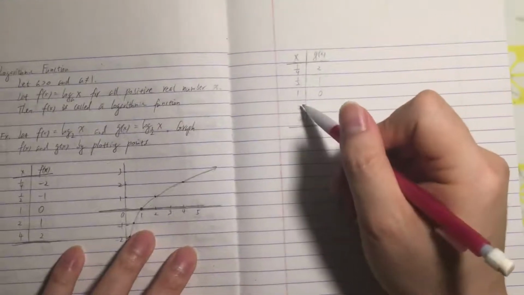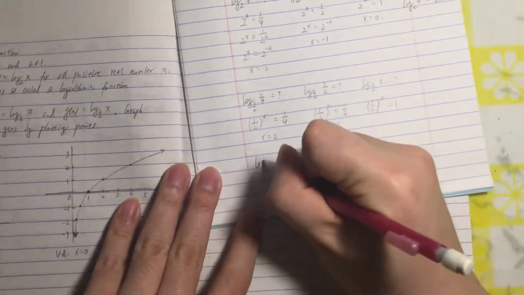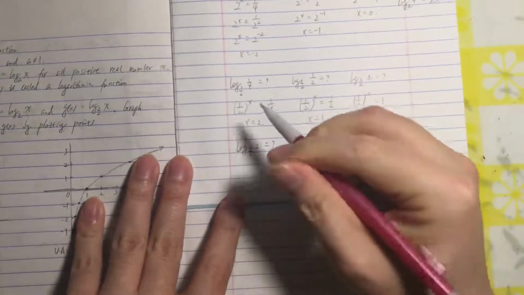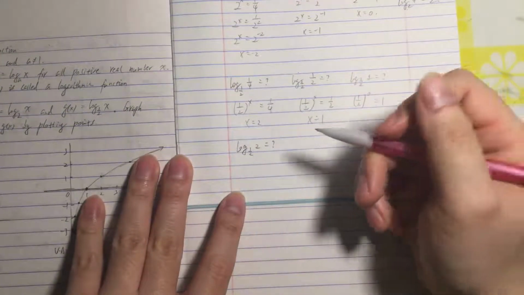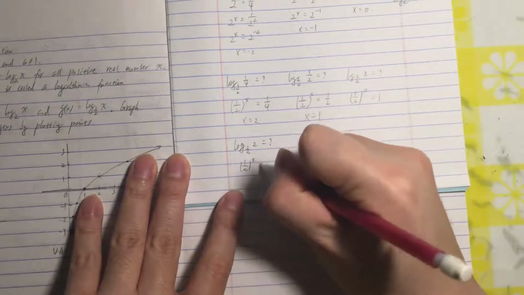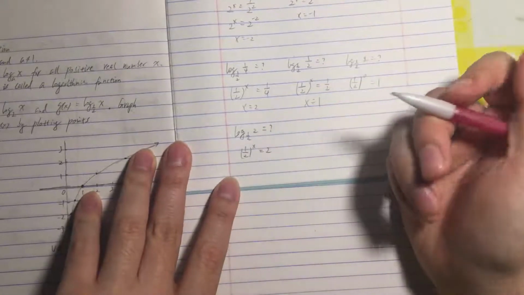Next, plug in 2 for x. If we plug in 2 for x, we get log base half of 2. What's log base half of 2? This question is asking: a half raised to what power is 2?